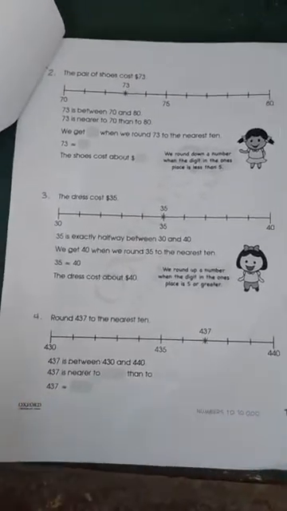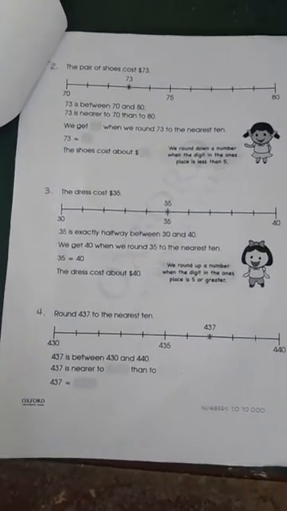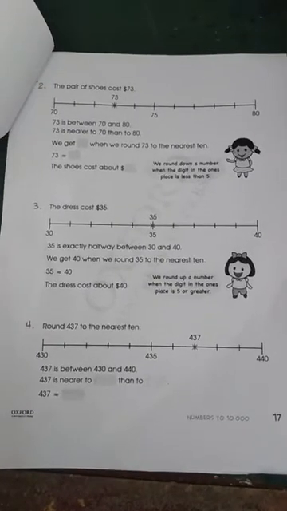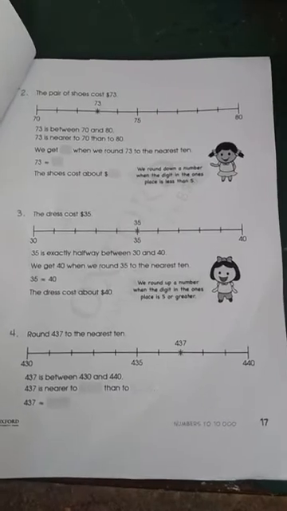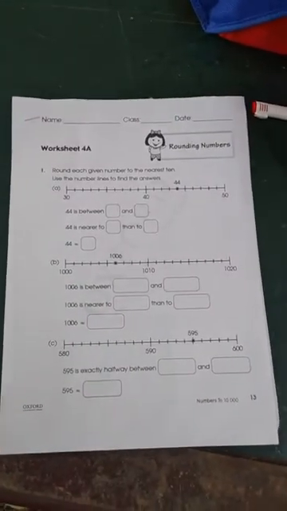So it is nearest to 440. 437 is nearer to 440 than to 430. 437 is approximately equal to 440.